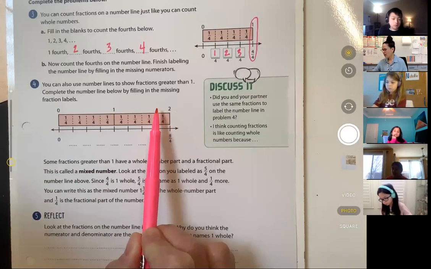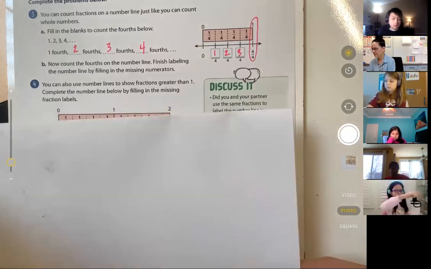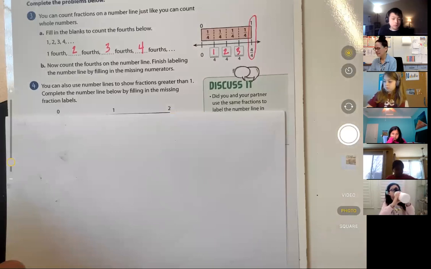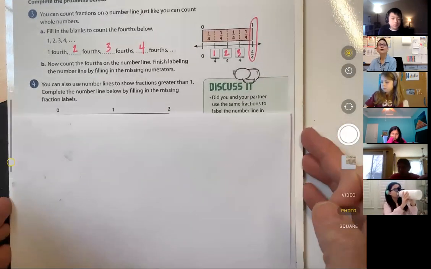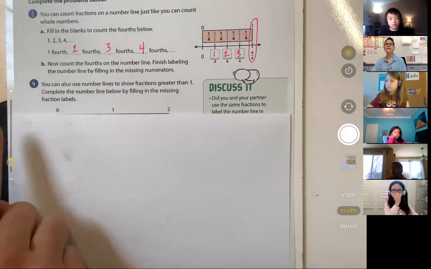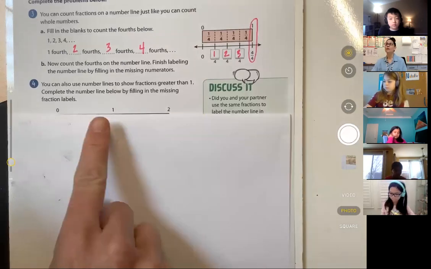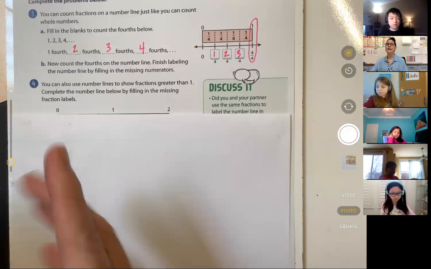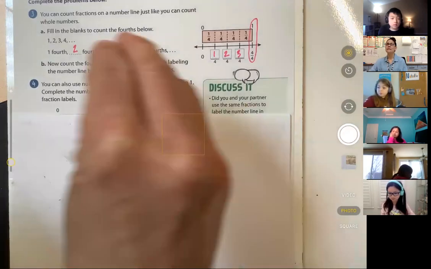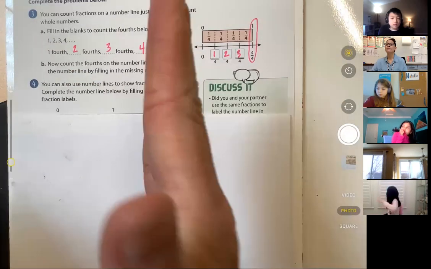So for now, I want you to just take a look at right here. This is your number line, right? We have 0, 1, and 2. And again, up until 3rd grade, this is how you have seen number lines with whole numbers. 0, 1, and 2.